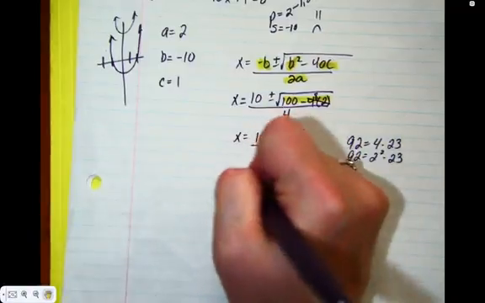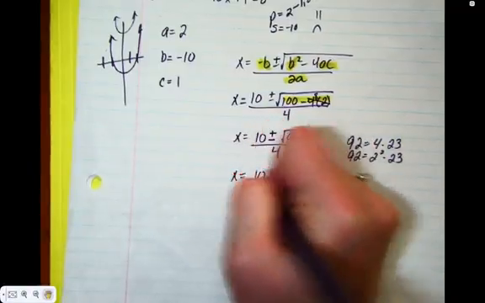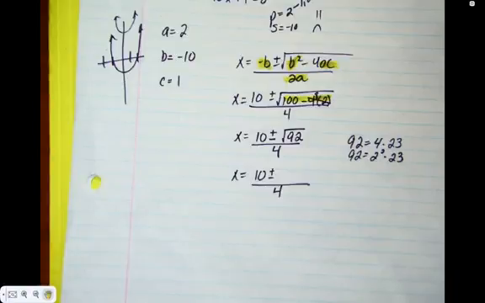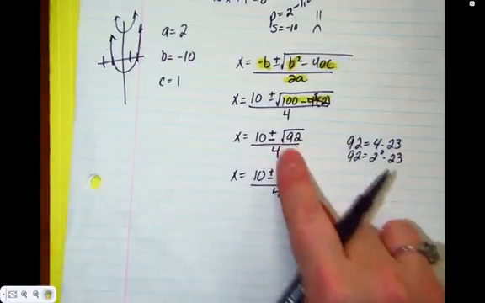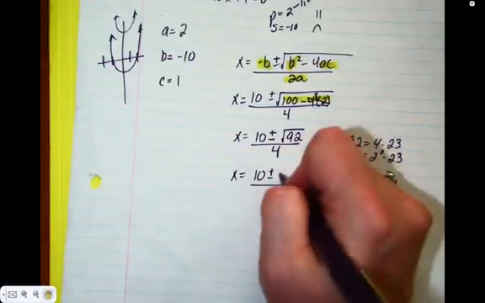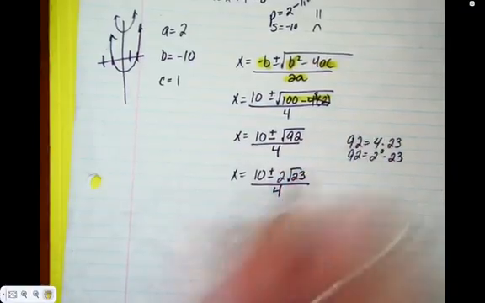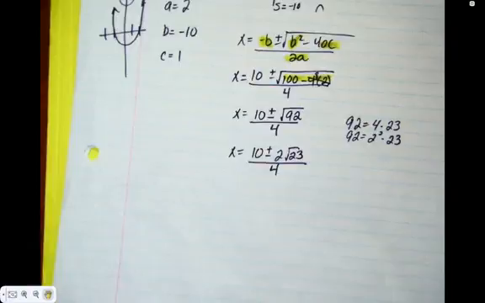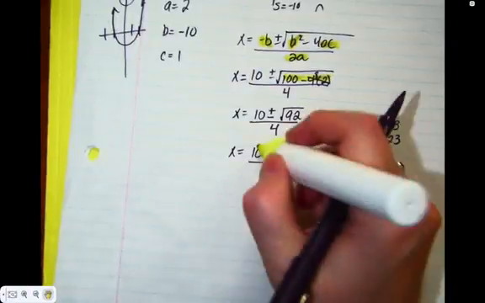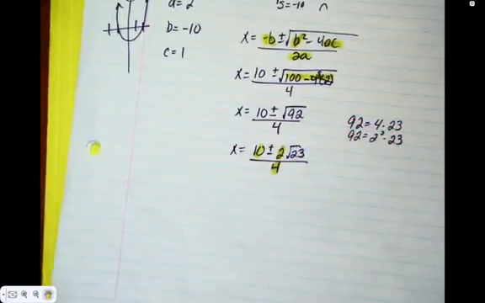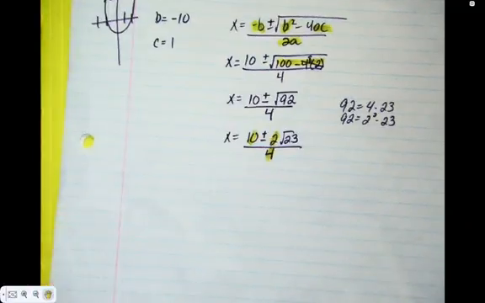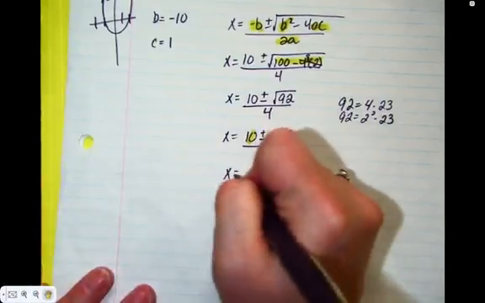So when I come over here, I'm still going to keep that 10. I'm going to keep the plus minus. I'm going to keep the 4 on the bottom. What am I going to do with root 92? And then if the 3 numbers, so not the radicand, but the whole numbers, if you can reduce them by something, we do. You have to be able to reduce all 3. So is there anything I can divide 10 and 2 and 4 by?